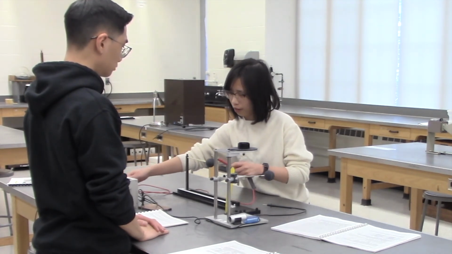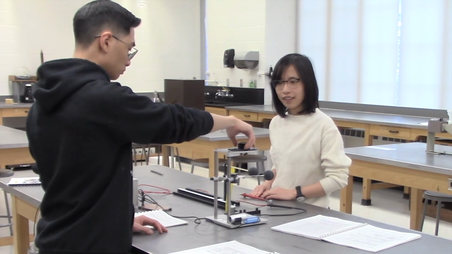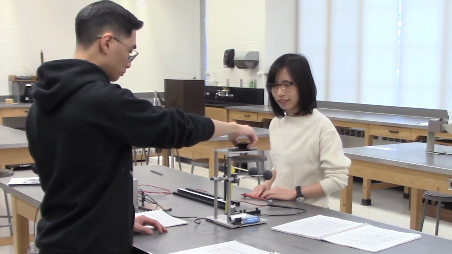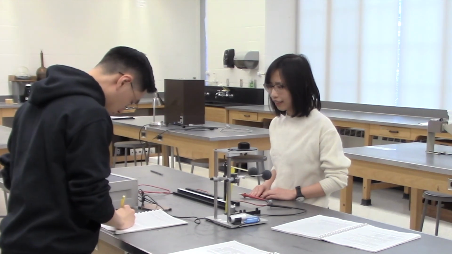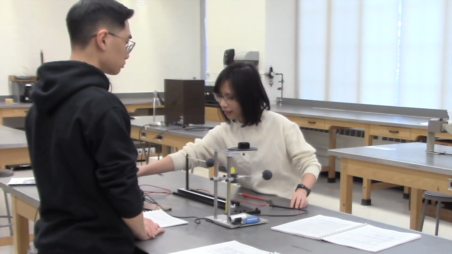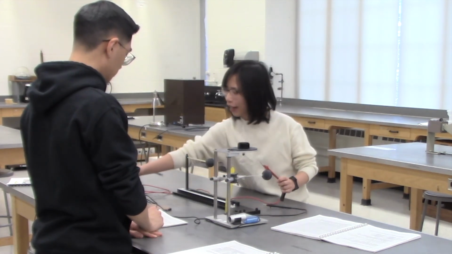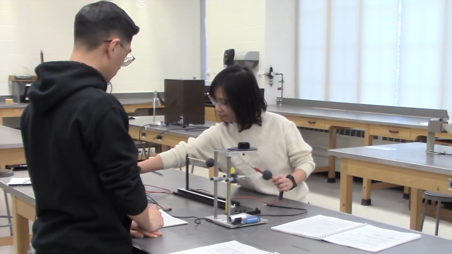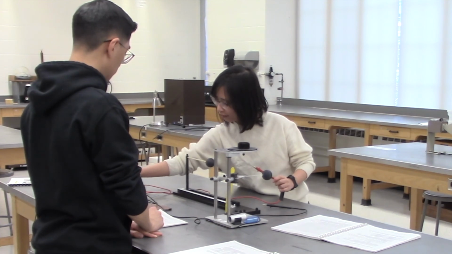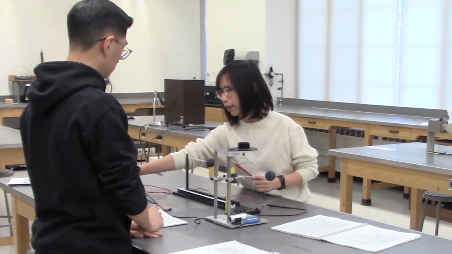This time we charge the spur at 2 kilovolts. Lastly, we will charge the sliding spur at 1 kilovolt.